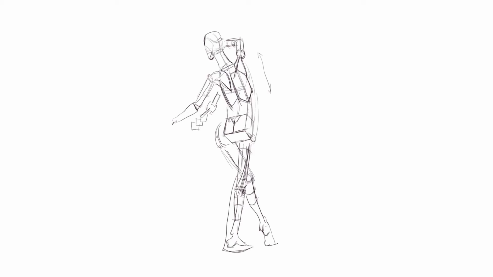And I'm just making this darker for better understanding. Now this curve, what I'm saying, this curve is very important, and this is the gesture: you can understand the C curve and S curve. So keep practicing like this.